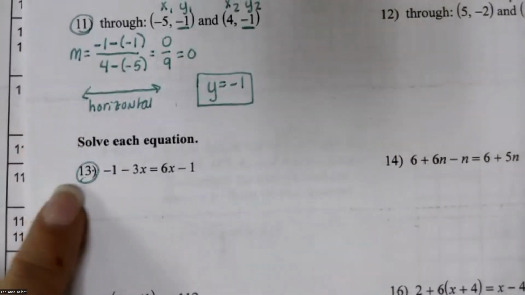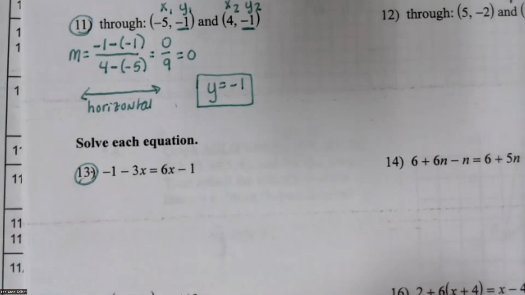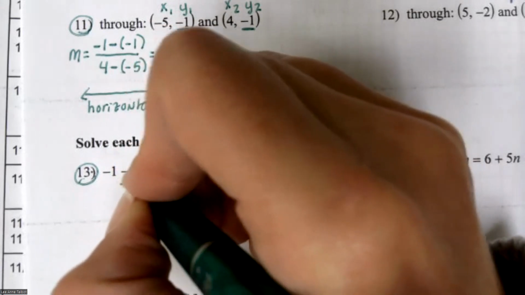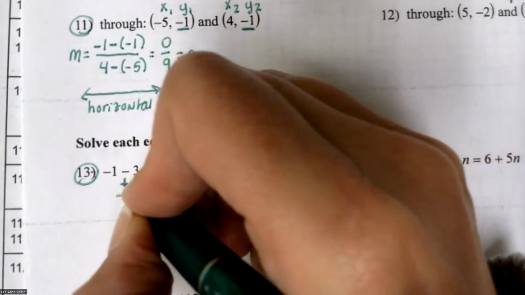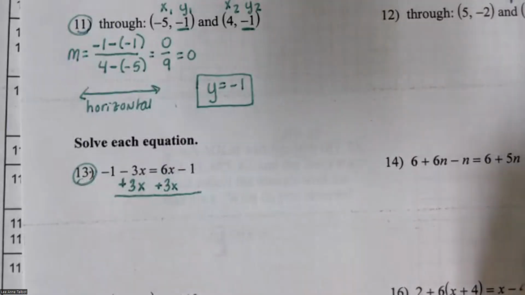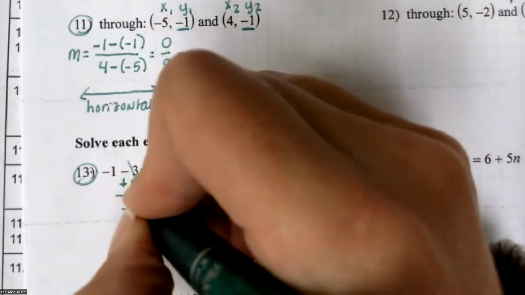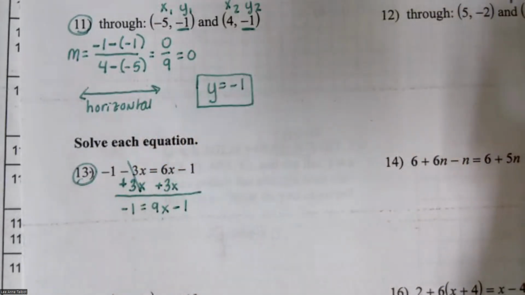Now, weird answer number 2 is number 13. When I solve an equation with x's on both sides, I like to undo the smallest x thing first. The smallest x thing is -3x, so I like to undo that first. You don't have to. You can do this any which way you like. But that's the way I like to do it.